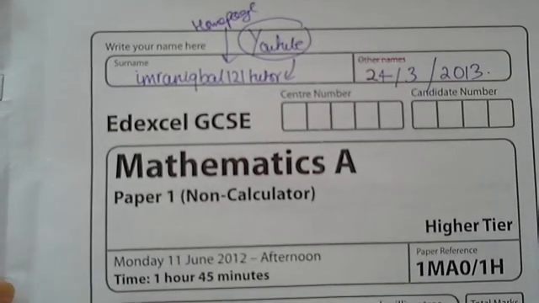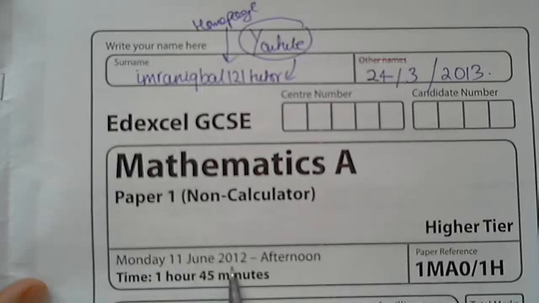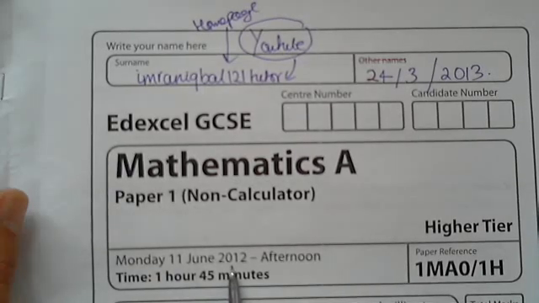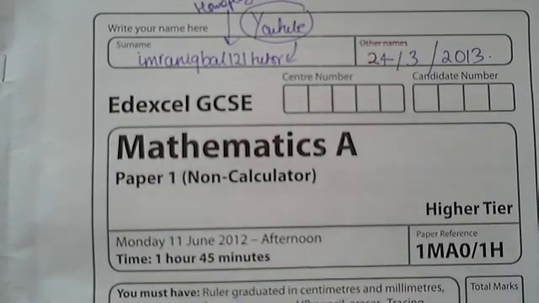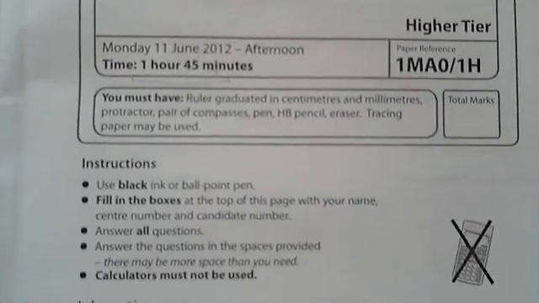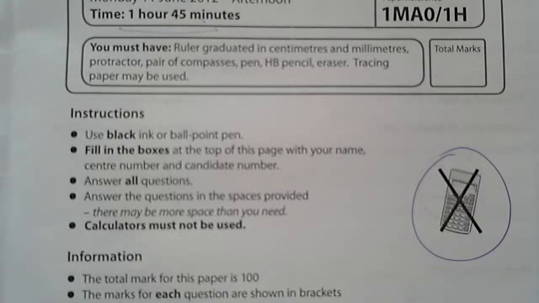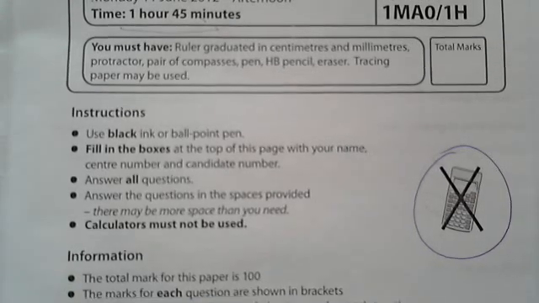Okay, this paper was originally done on Monday the 11th of June 2012, so it's quite a recent paper. It was done last year. It's originally 1 hour 45 minutes, and as you can see from the instructions, no calculator allowed.